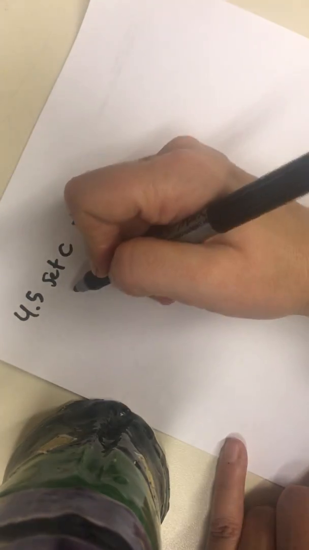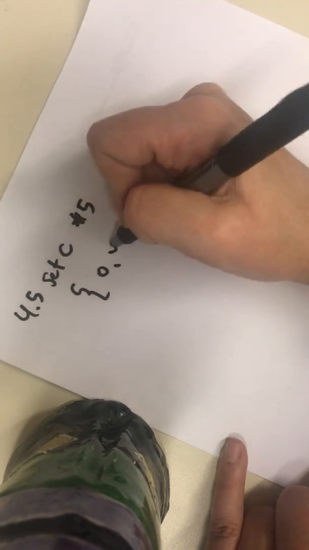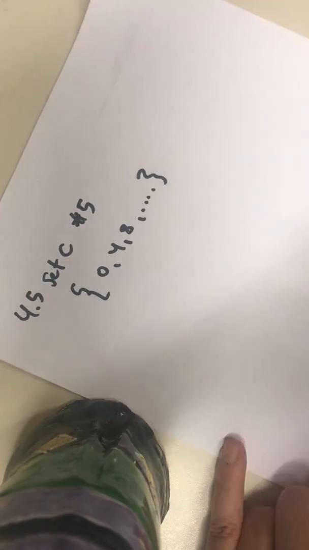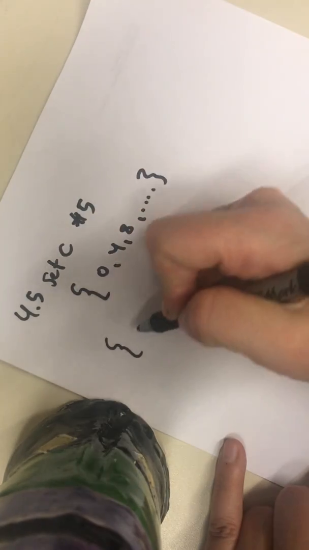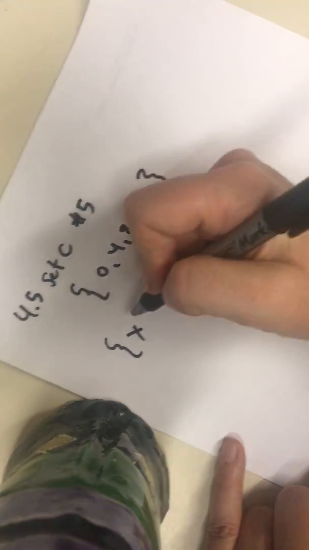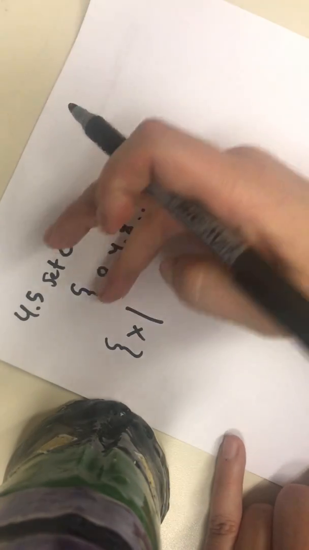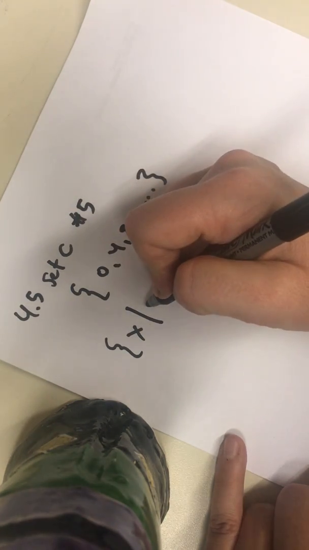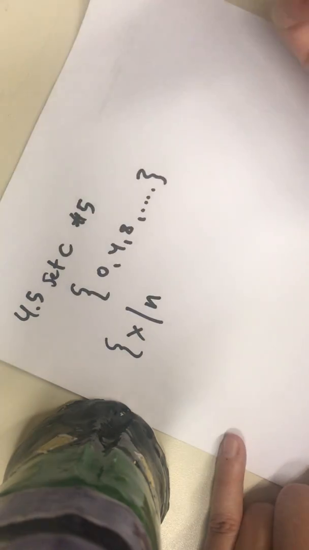So number 5 is how would you build this as a solution set? 0, 4, 8, and so on. And when it says set builder notation, it means they're looking for this. They're looking for, hey, list me every x in the world such that something is true. Okay, I can use x, I can use n. I'm just going to use n for this one specific thing. Let's see if it makes sense.